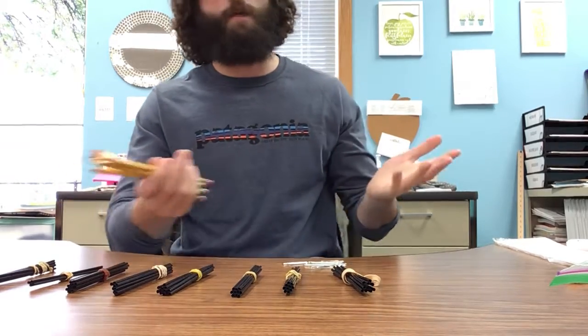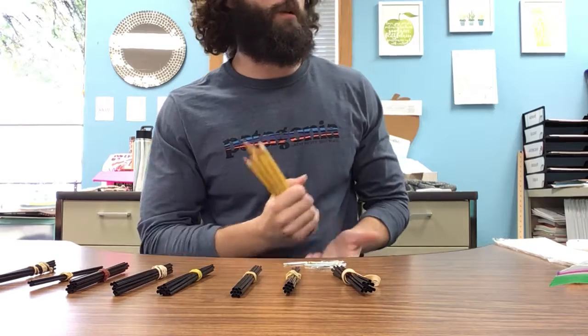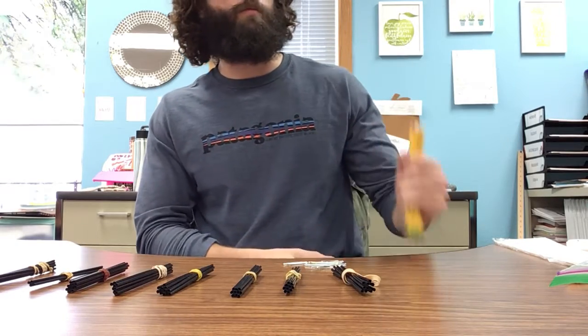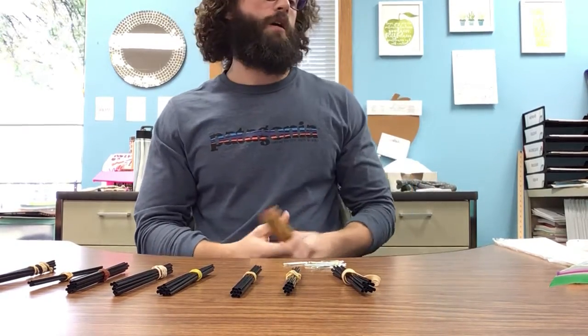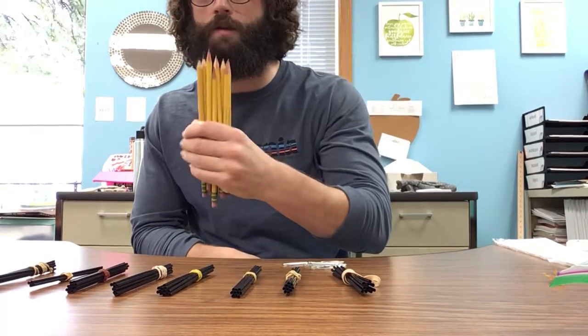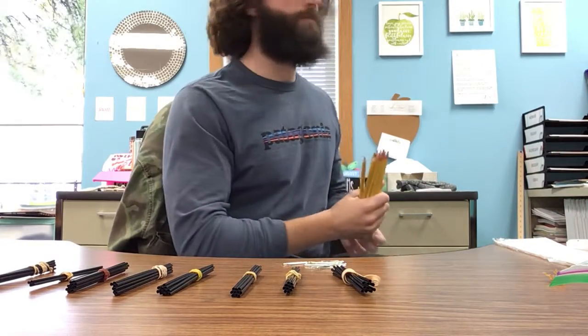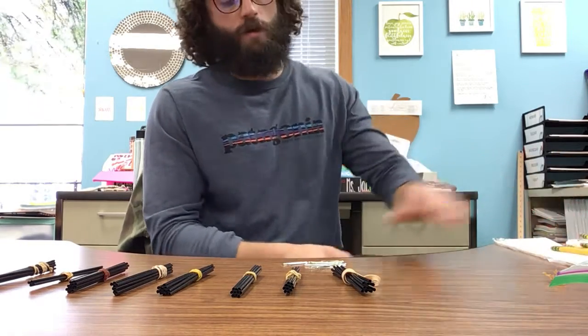And you could do this at a round table. This would be perfect for them. It wouldn't really work with whole group, but it would work really well with small group. You can use pencils, and you can use paper clips.